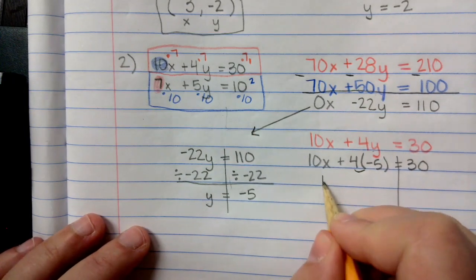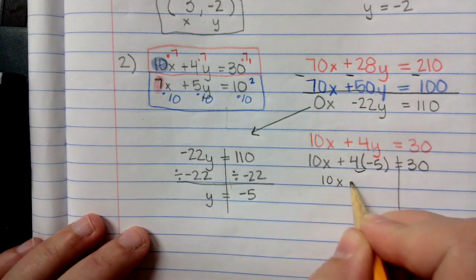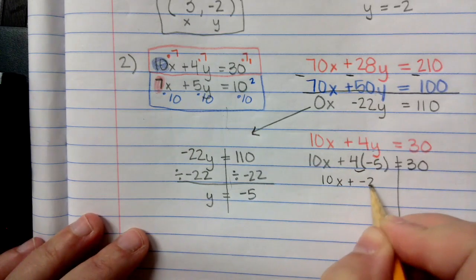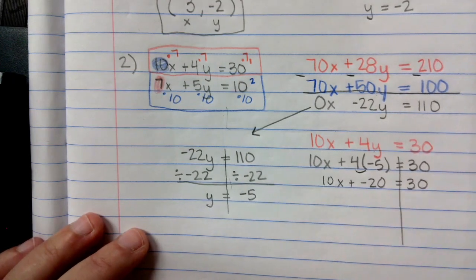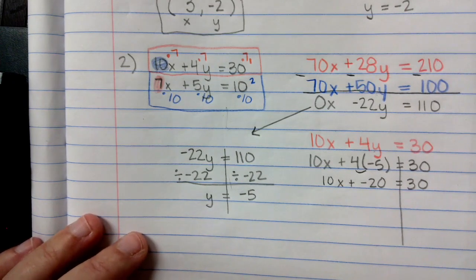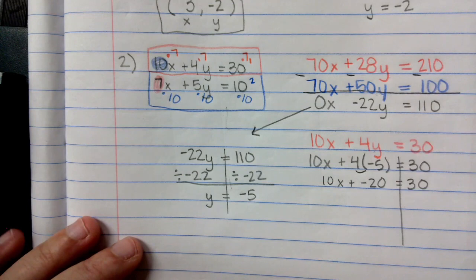So we end up with 10x plus negative 20. We're going to simplify it before we start solving. Make it easier to work with. Yeah, you keep going. You got it. I'm waiting, there's a couple other people still writing.